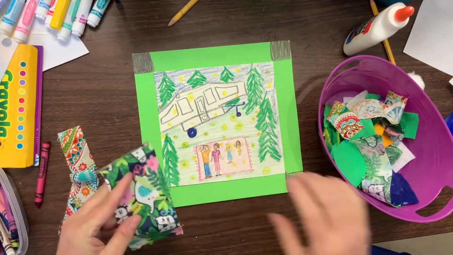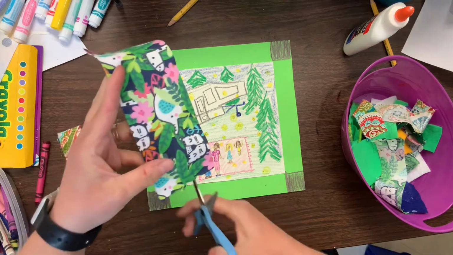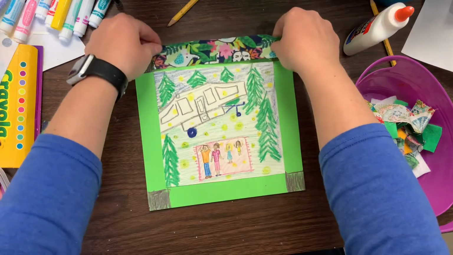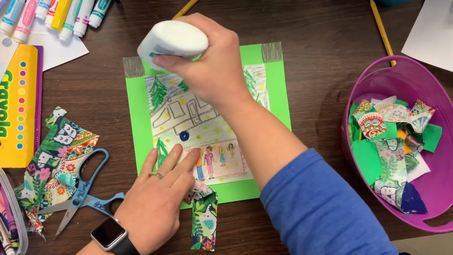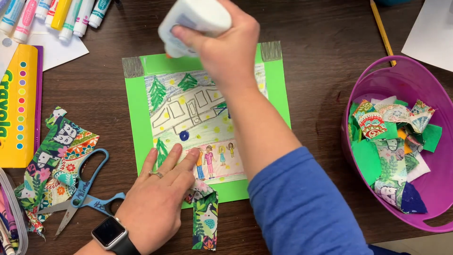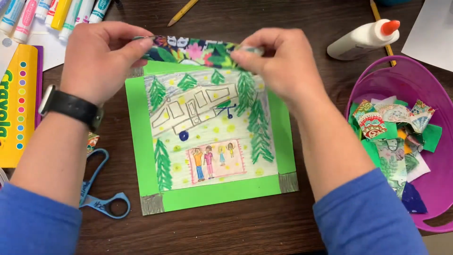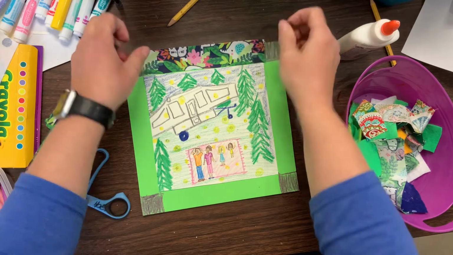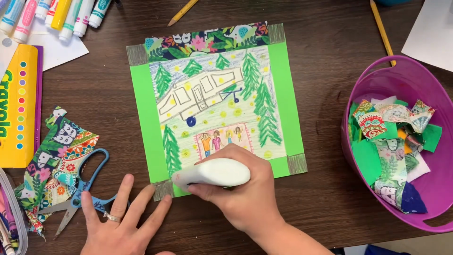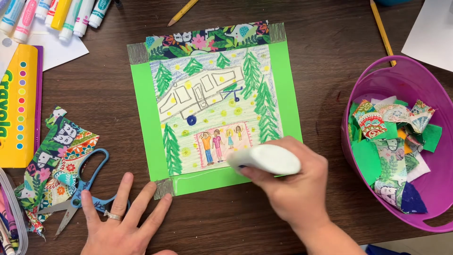I'm gonna take this one and I'm gonna cut it down. I'm gonna grab my scissors and I'm just gonna cut. And I'm gonna measure it. And I'll just put some glue in that space. So again, if you don't have fabric, that's okay. You can use just your crayons to make patterns in that space.